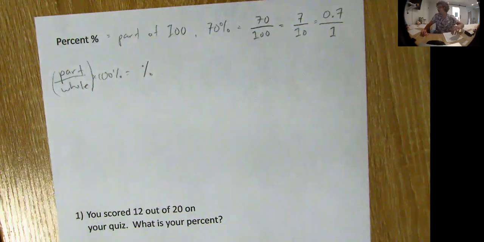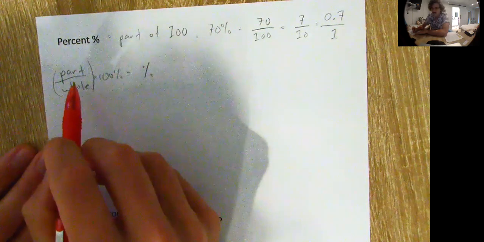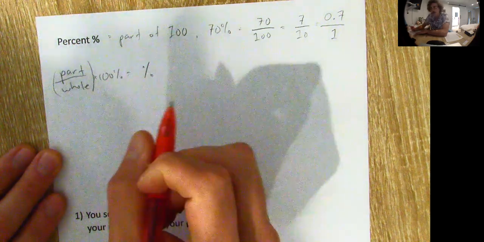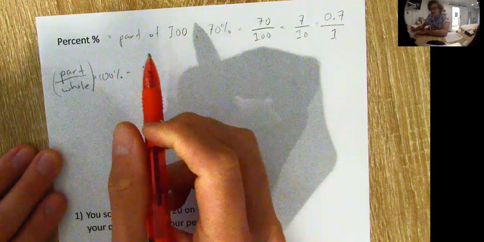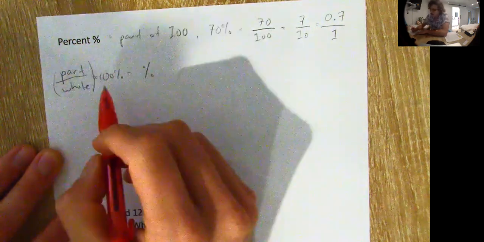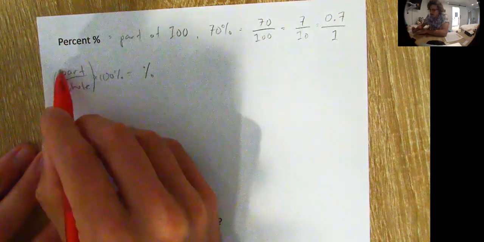Where's my red pen? Let's use red pen. Okay, in algebra, in order to isolate a variable that you want, isolate means get it by itself on one side of the equation, you want to perform the opposite mathematical operations on the other parts of the equation. So right now in this equation, while we're solving for percentages, we just want to solve for the part.